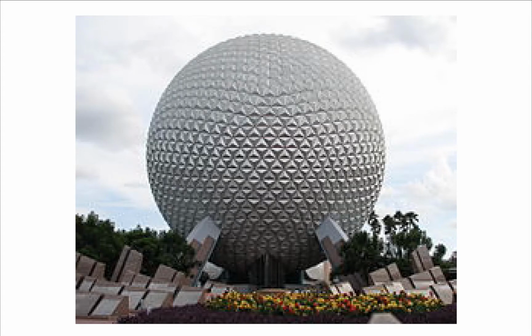This is what we call a geodesic dome, and it's made of many small triangles that together make a sphere. These are all the examples that I wanted to show you of triangles that you would see all around you.